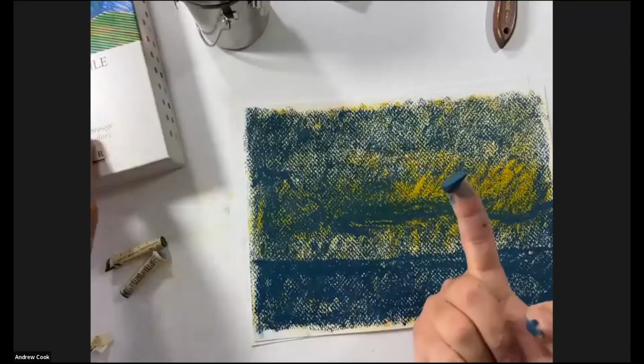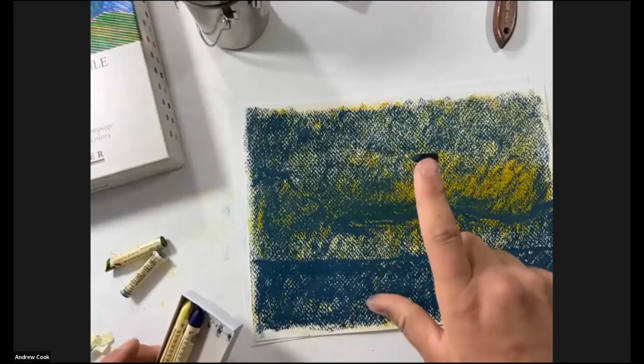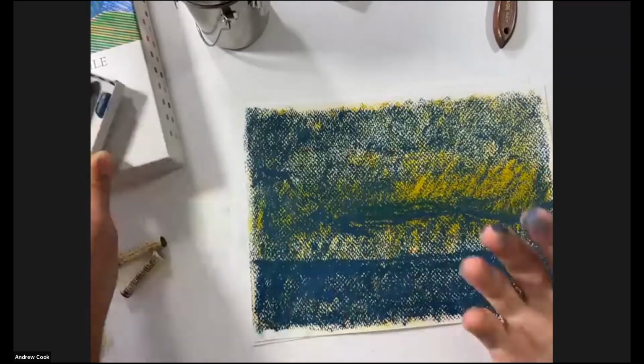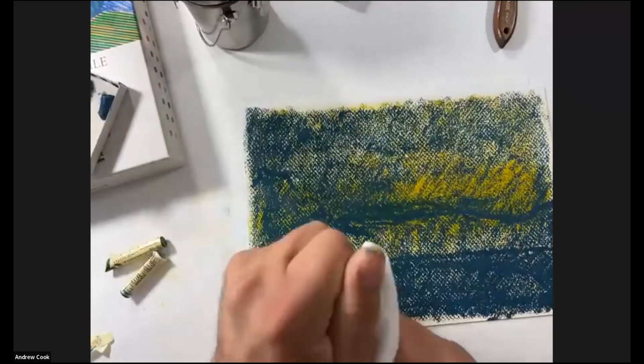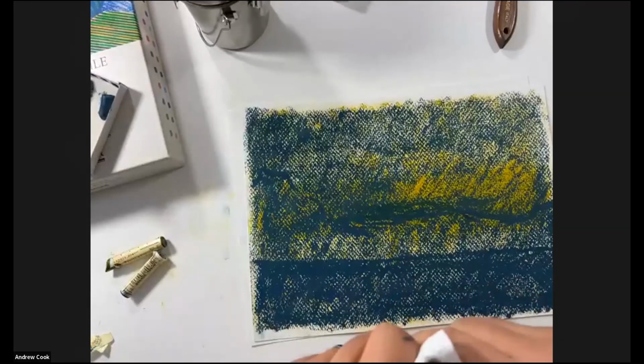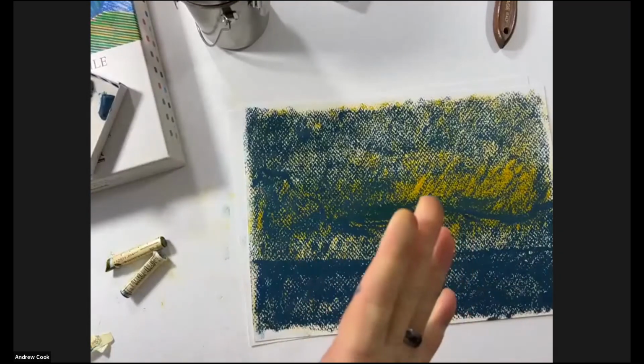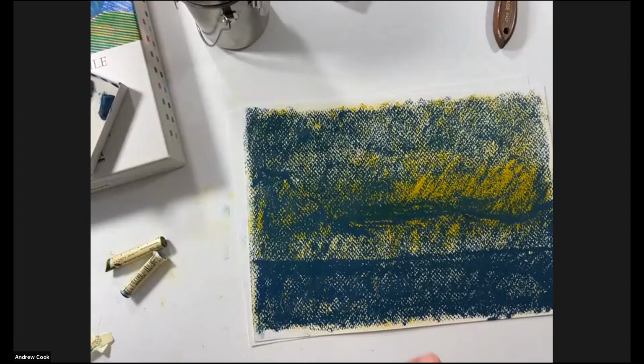Okay, I have the oil pastel on my finger. You see it's a little sticky. That's okay. I'm going to grab my paper towel, wipe my hand. It's all non-toxic colors, so as long as we're comfortable washing it off, it's not going to hurt you. Just don't eat it. Art supplies are never good to eat.